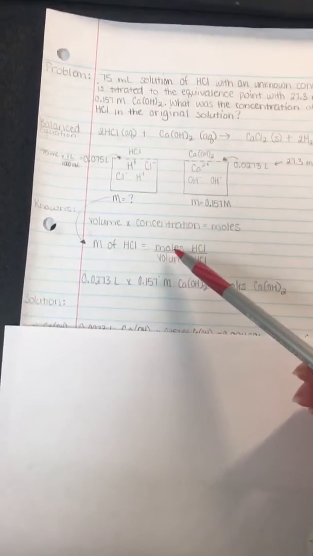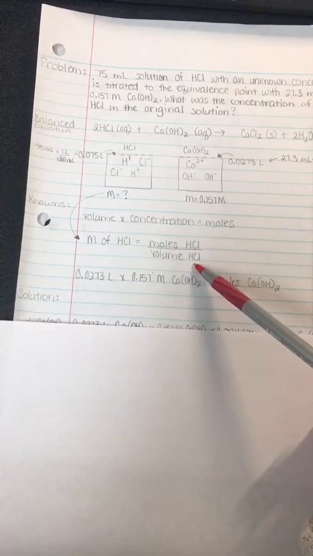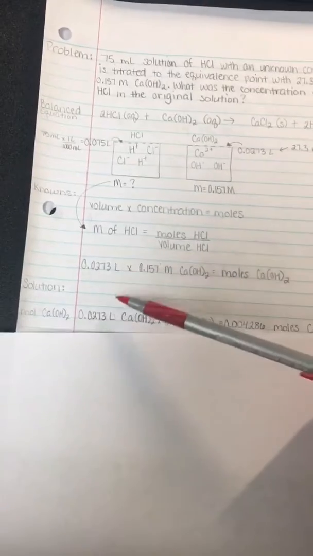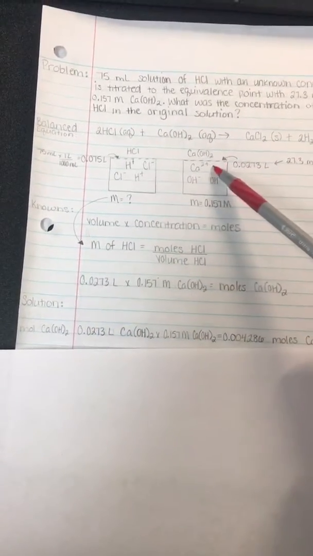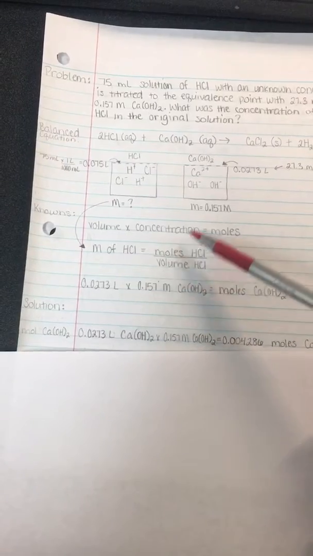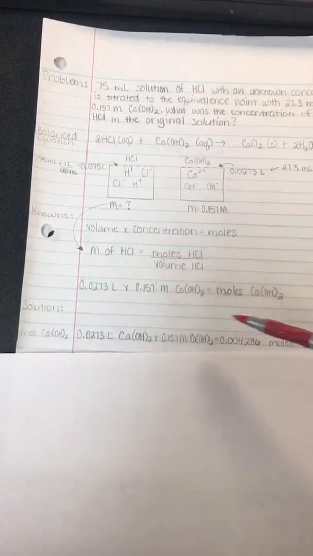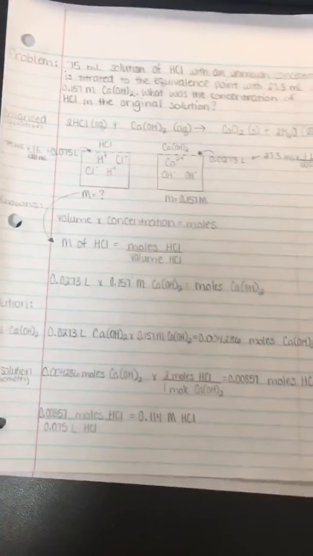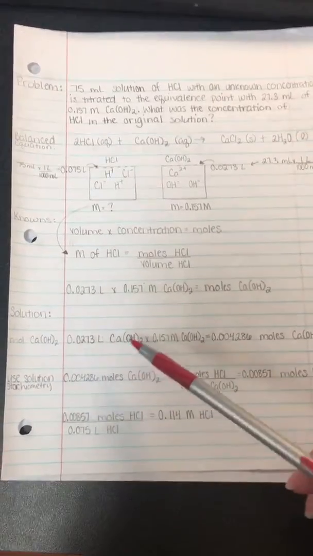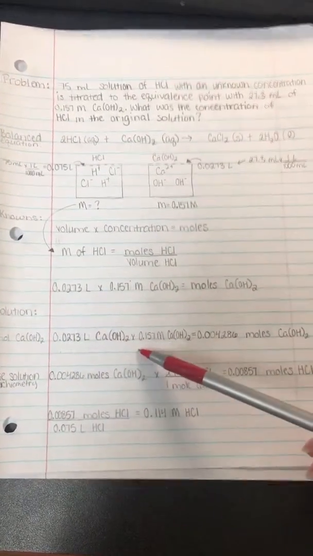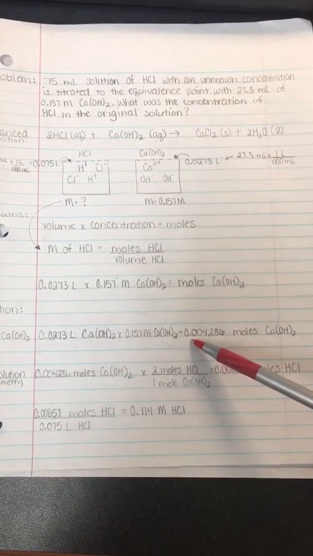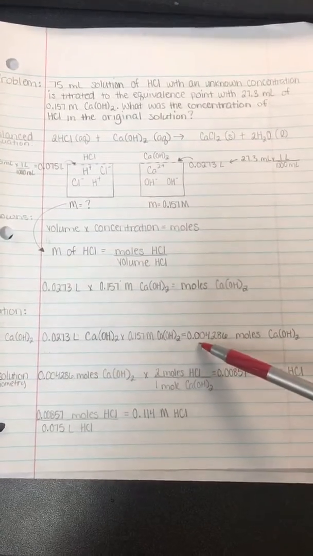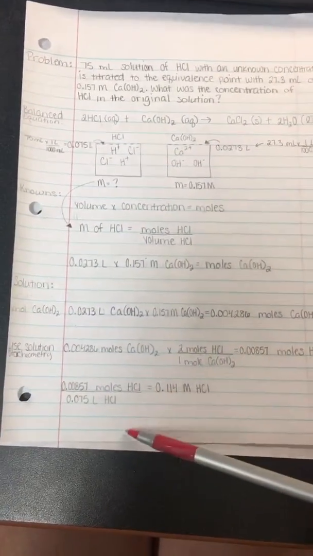We know that if we divide the moles of HCl by the volume of HCl, we will get the concentration of HCl. We also know that if we multiply the volume of the Ca(OH)2 solution by the molarity of the Ca(OH)2 solution, we'll get the moles of the Ca(OH)2. So, to solve the problem, we are going to use the given volume of the calcium hydroxide solution times the molarity of the calcium hydroxide solution to get the moles of calcium hydroxide. So we get that there are 0.004286 moles of calcium hydroxide.